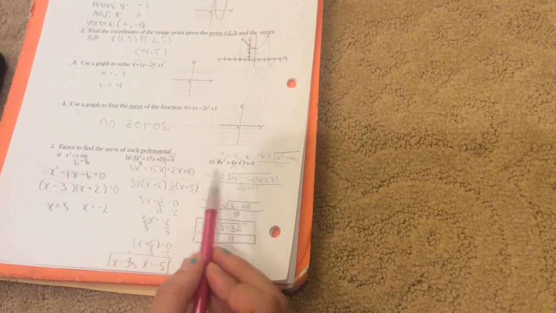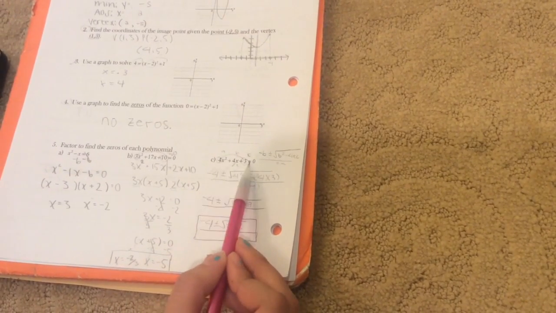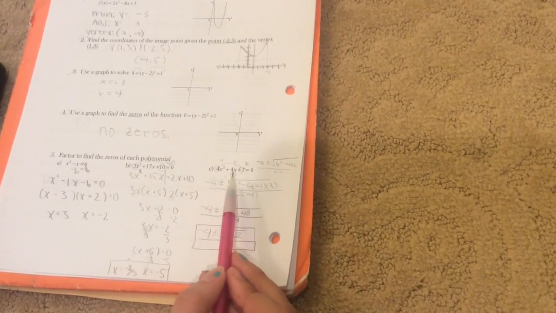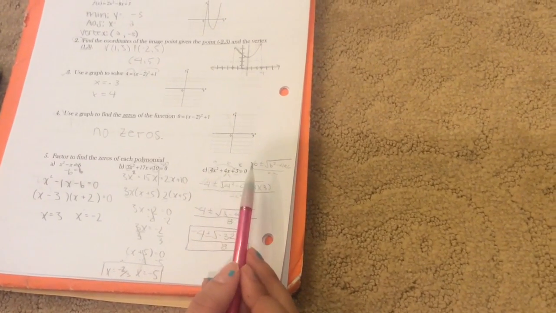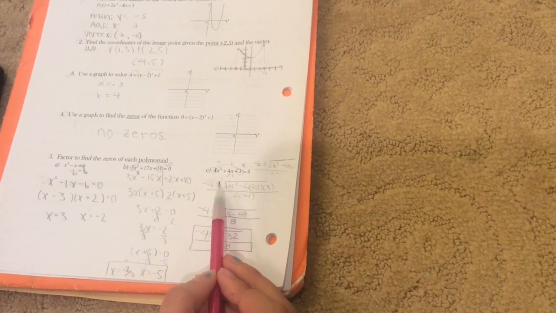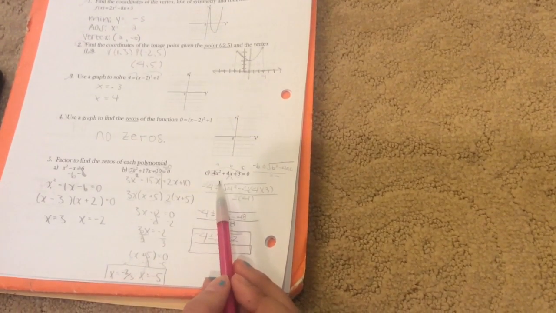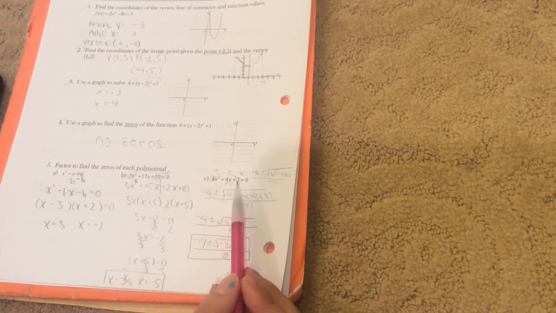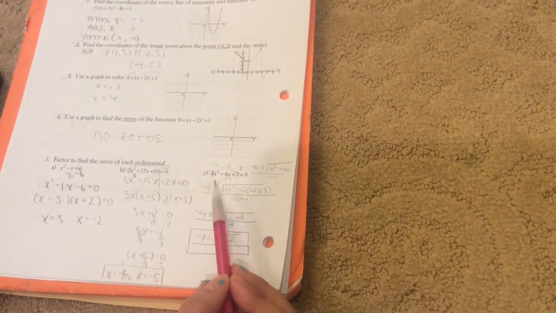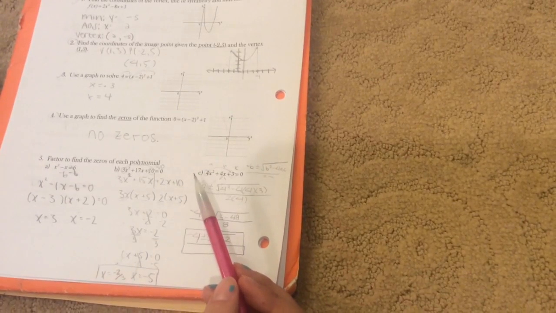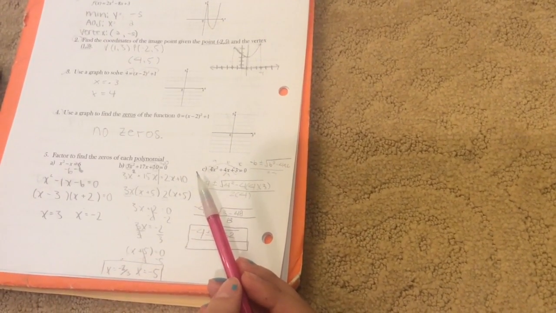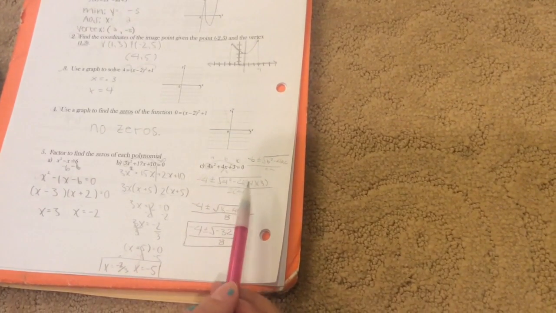For letter C, I started out hard factoring. 4 and 3 gives you 12, and then 6 and 2 would give you 4, but it would be a minus 2, but it's not minus 12, so the hard factoring does not work for this one. You can't really factor it because you'll get an irrational number, and it'll have like the letter i in it. So I kind of just used the quadratic formula for this one.